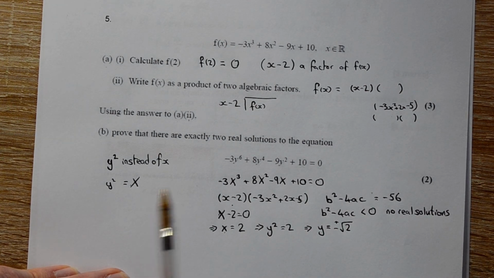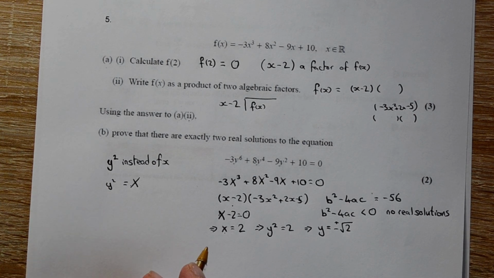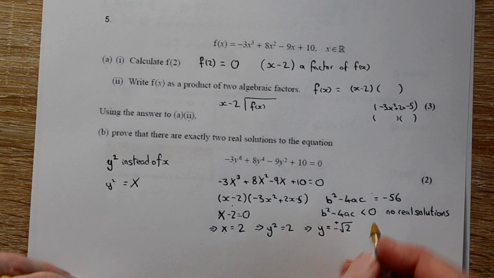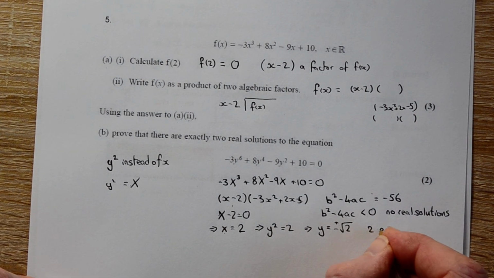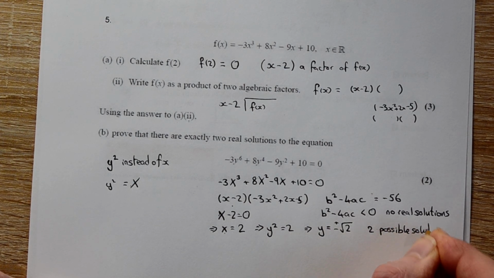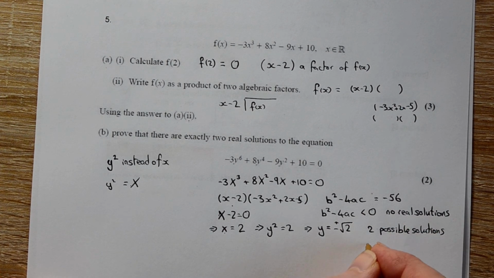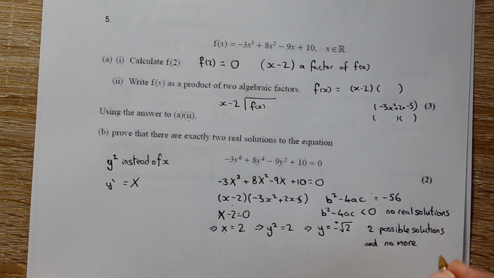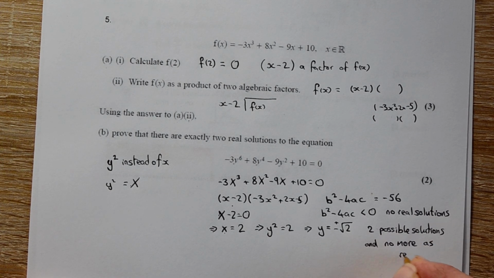We've proved there's exactly 2 real solutions. 2 possible solutions and no more, as required. Okay, that's the answer to 5.